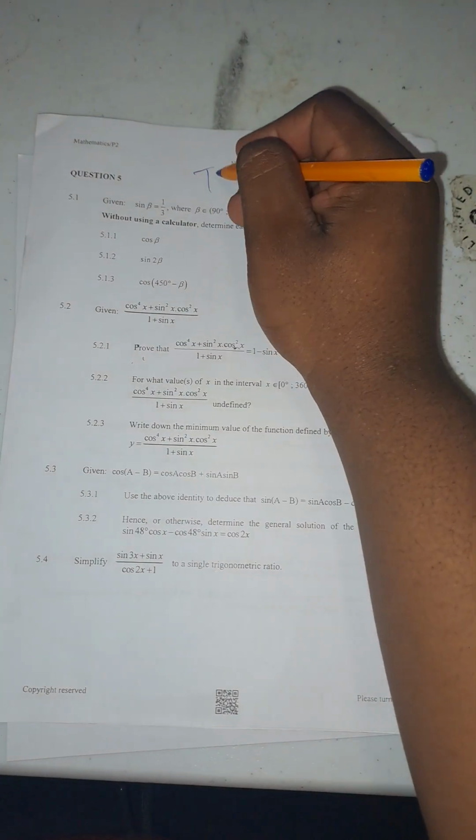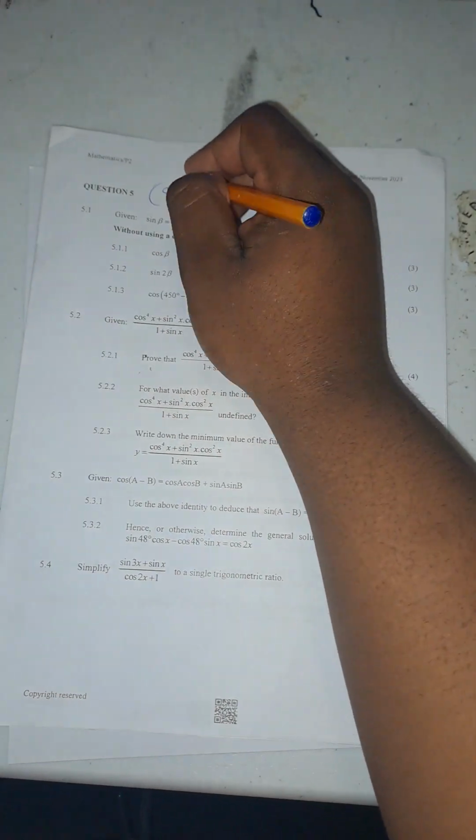So now we are going to be doing question 5, which is now trigonometry. This one carries 50 marks in paper 2.